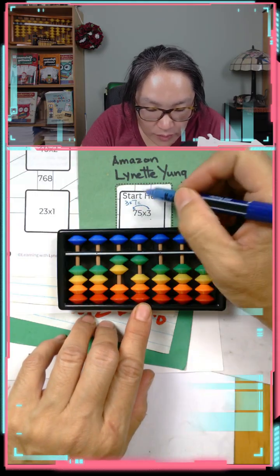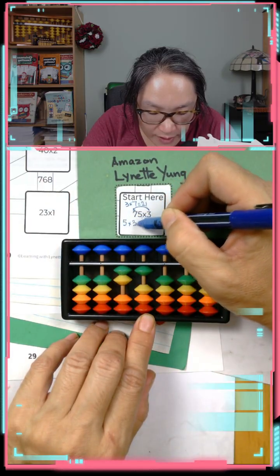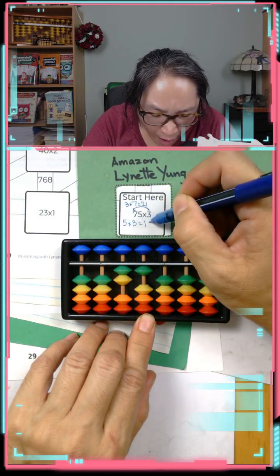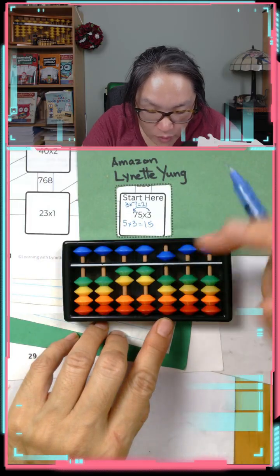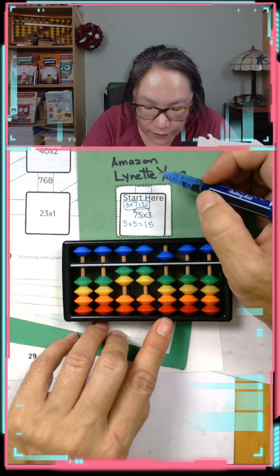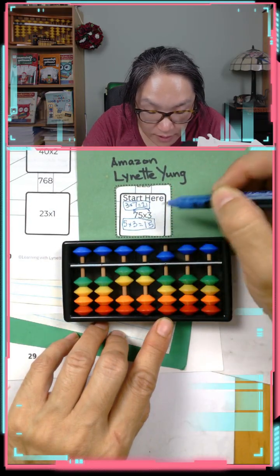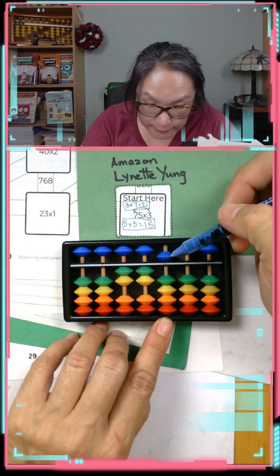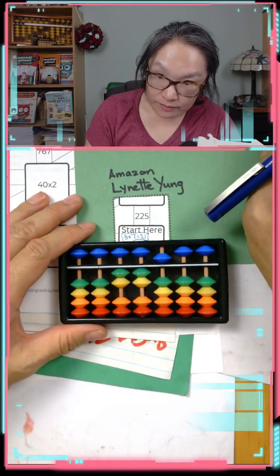So now what are we going to do? 21. Our next one is going to be 5 times 3 is equal to 15. Thank you, Sky. So all we got to do is add the 1, and then add the 5. We're really understanding our multiplication facts, our fact family. You really need to understand your multiplication facts. So my final answer is 225. That's what the answer is.